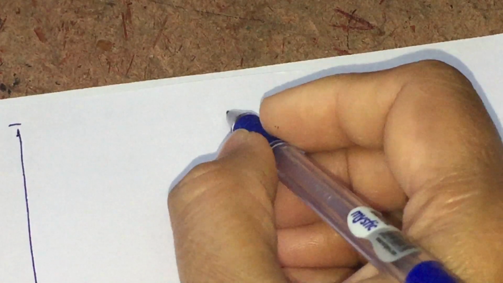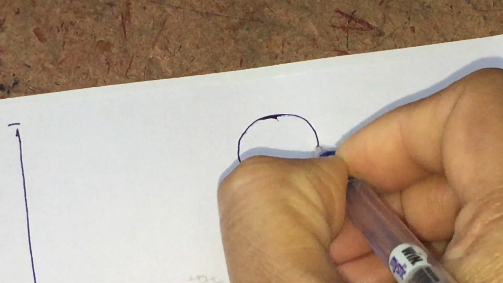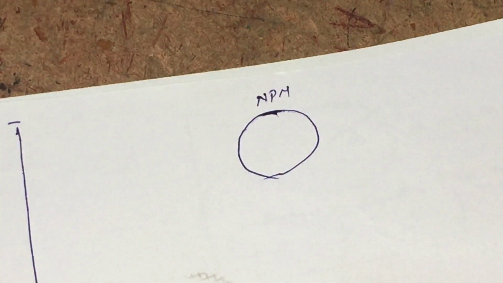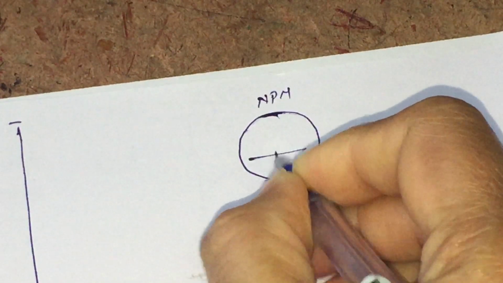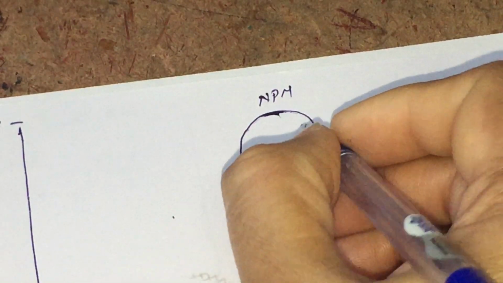For this, we have to draw a circuit diagram, and we are again taking an NPN transistor, and the configuration is common base, hence we are taking the base terminal common in the output side as well as in the input side.